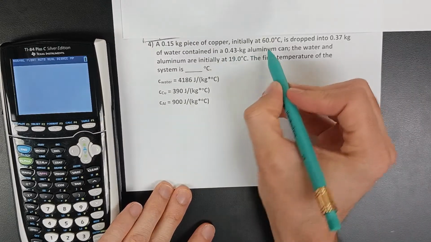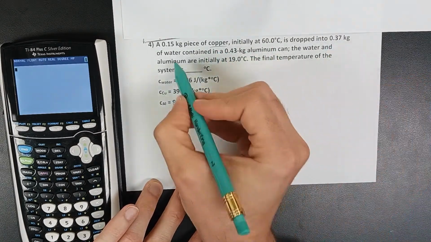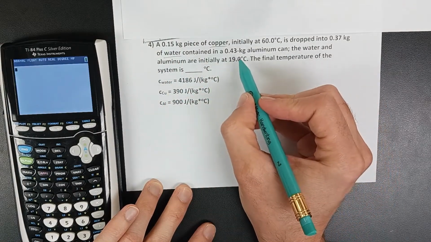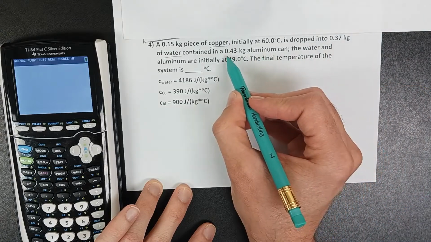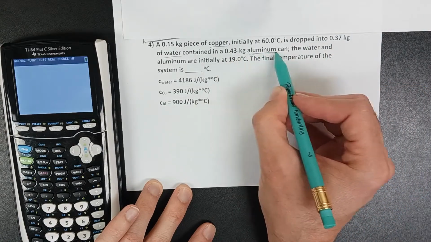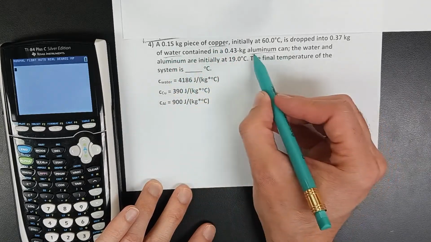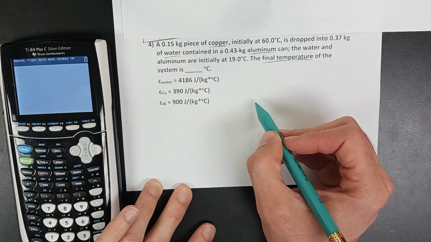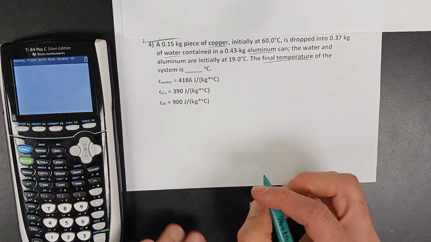In this problem, we're taking a warm piece of copper and dropping it into a container full of water. Because we have a small amount of water, we also need to consider the container that it's in, this aluminum can. In the end, the copper, the water, and the aluminum are all going to reach the same final temperature. And we want to know, what is that final temperature?